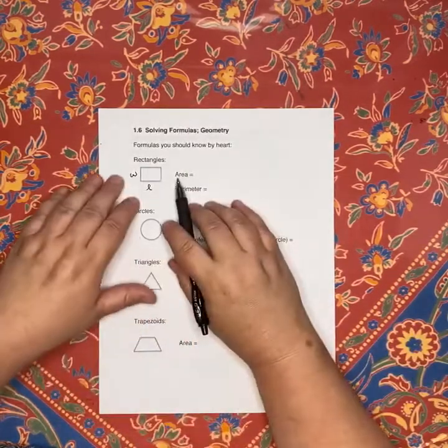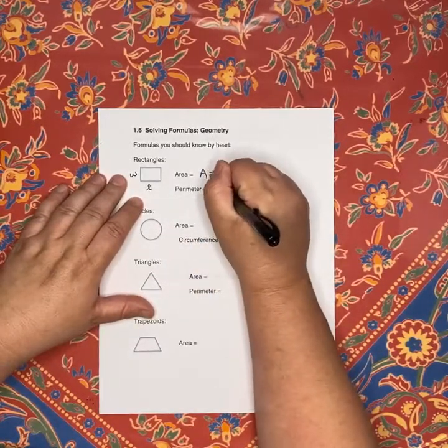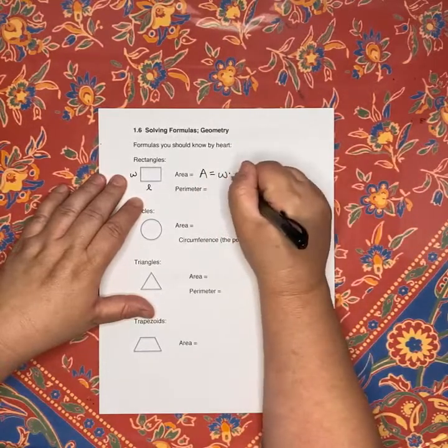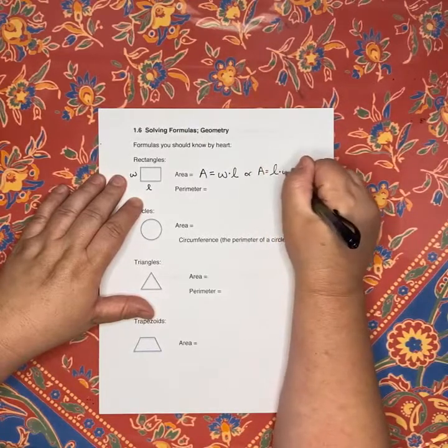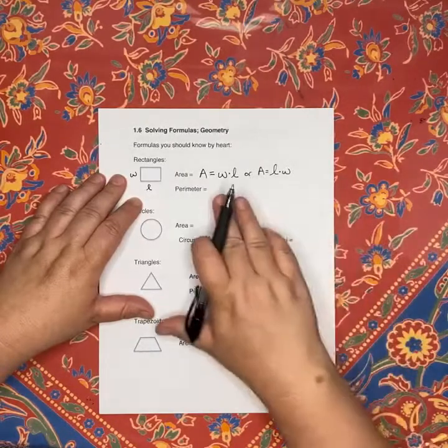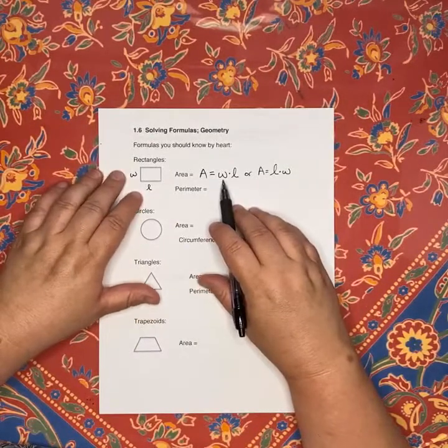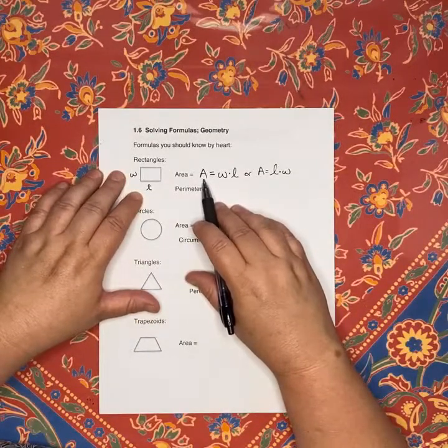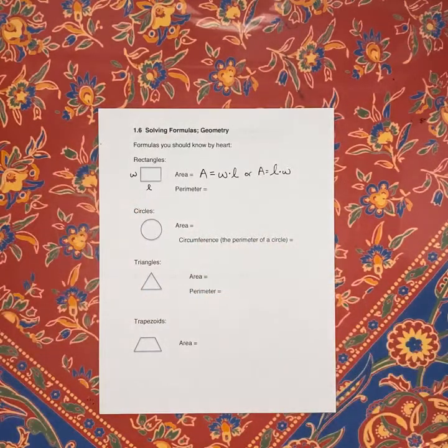The area of a rectangle, do you guys remember? Capital A equals W times L, or if you prefer, L times W. Remember, we've got the commutative property of multiplication. So you can switch the multiplication around. Notice that we use lowercase for the length of the sides, but we use an uppercase letter for the area because it's considered a bigger quantity, right? The area covers length and width smashed together, so it's capitalized.